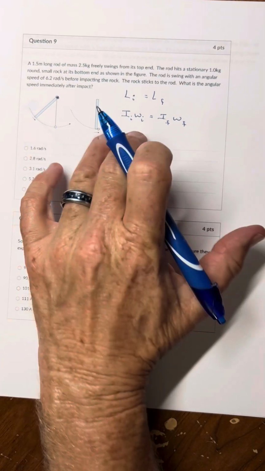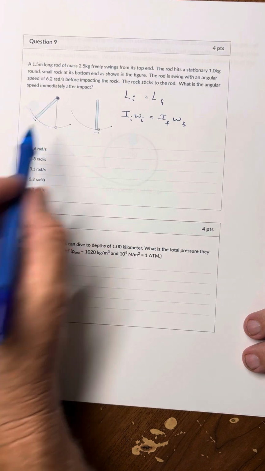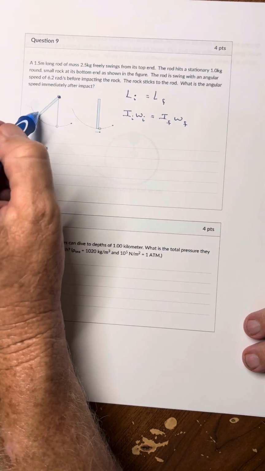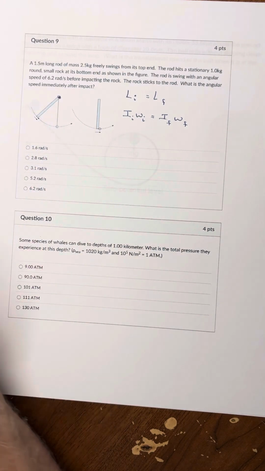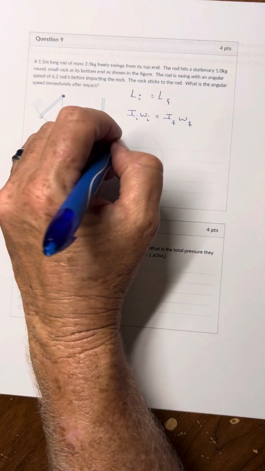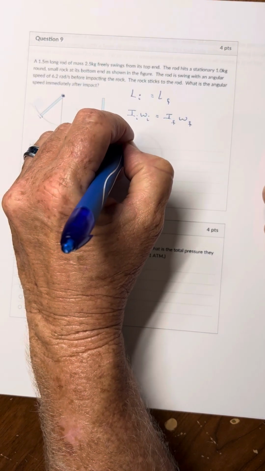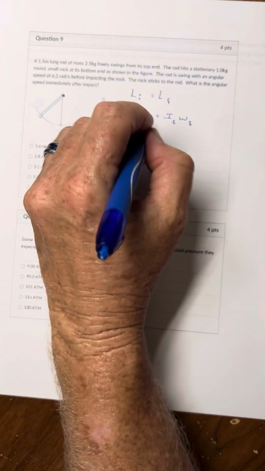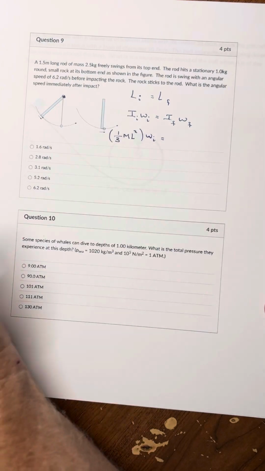And so in this case, before the collision, we don't have to worry about this rock. It has no speed. But the moment of inertia, if you go back to the textbook, you'll see that the rod pivoting around its edge is 1/3 times its mass times its length squared, and then of course its initial speed.